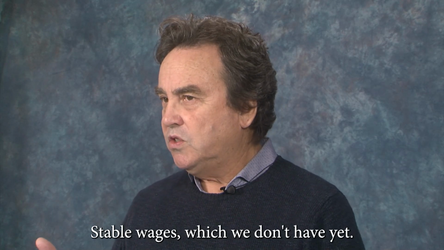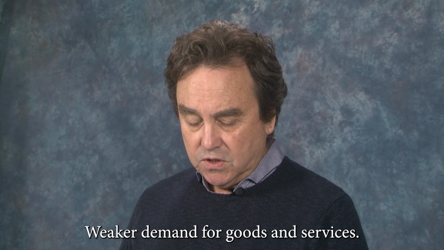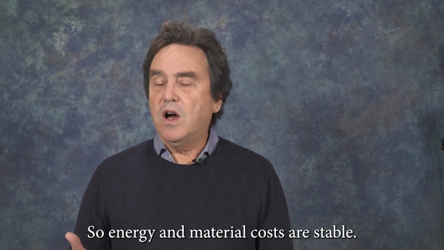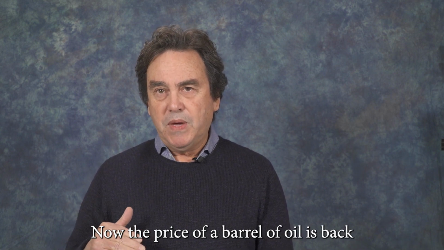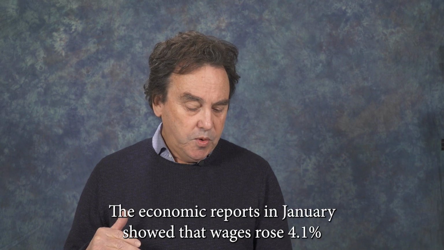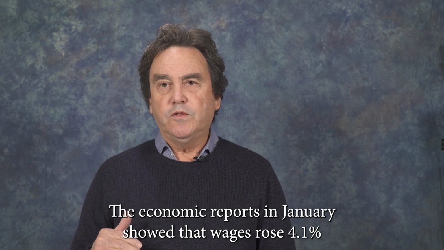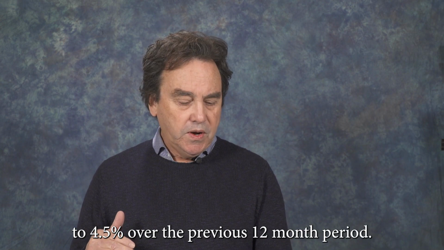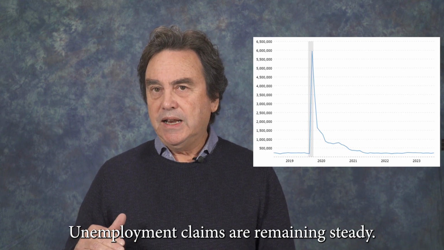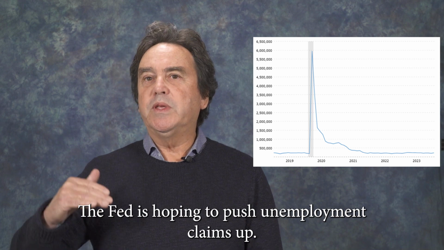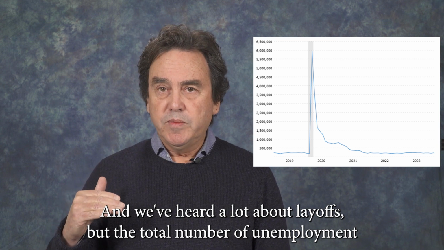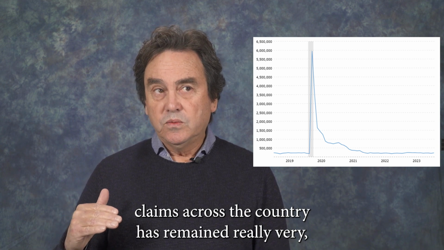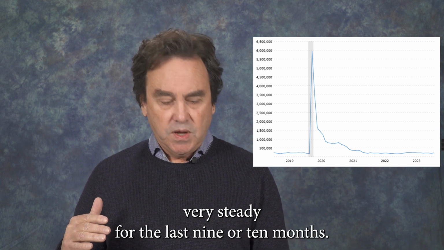Stable wages, which we don't have yet, and weaker demand for goods and services. Energy and material costs are stable. They have stabilized. Energy costs now, the price of a barrel of oil is back down into the $70, $80 range. But wages are still under pressure. The economic reports in January showed that wages rose 4.1 to 4.5% over the previous 12-month period. Unemployment claims are remaining steady. The Fed is hoping to push unemployment claims up, and we've heard a lot about layoffs, but the total number of unemployment claims across the country has remained very, very steady for the last 9 or 10 months.